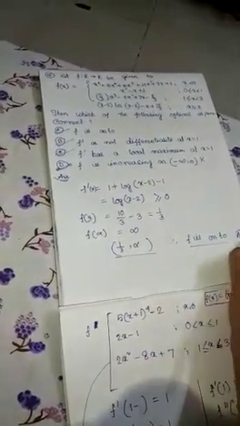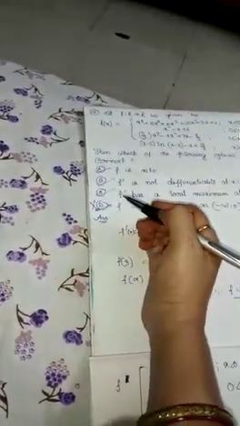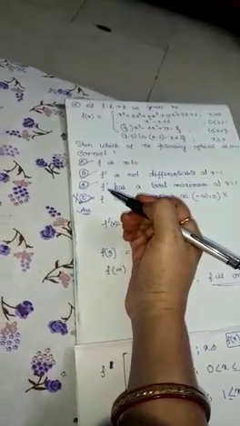Option A is also correct. Therefore A, B, C are correct and D is the wrong answer. This is our complete solution.